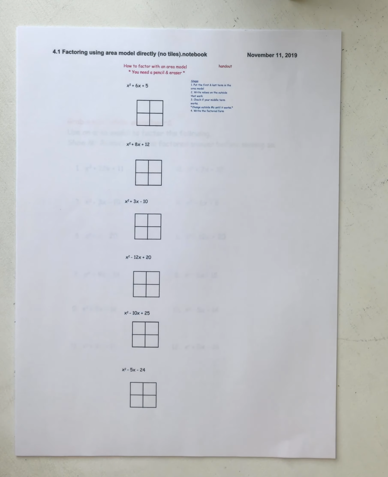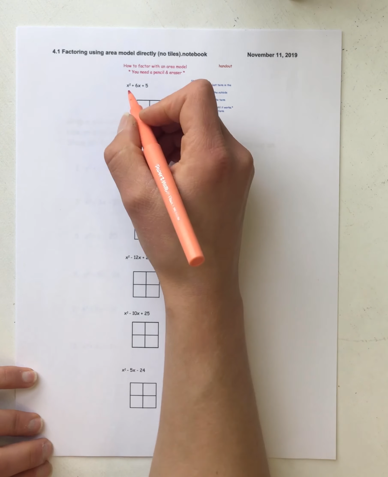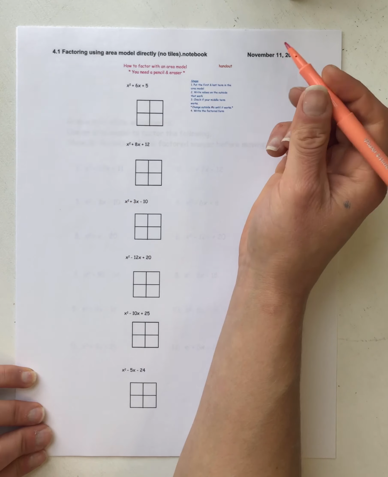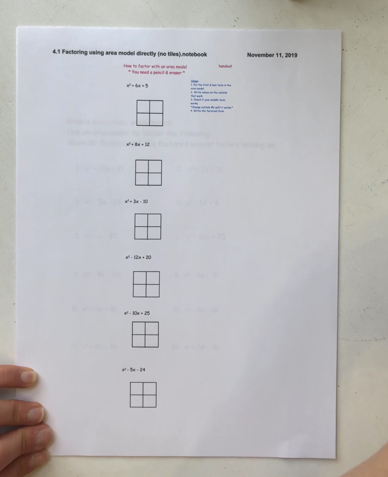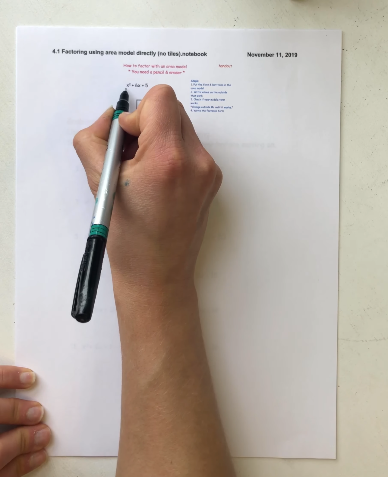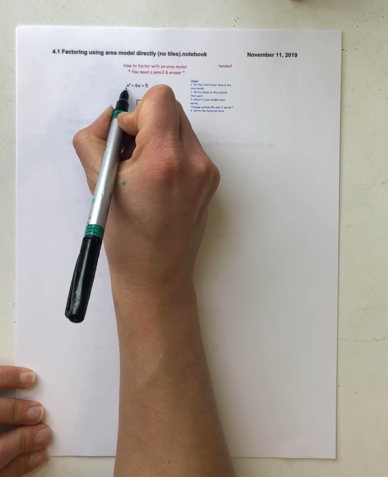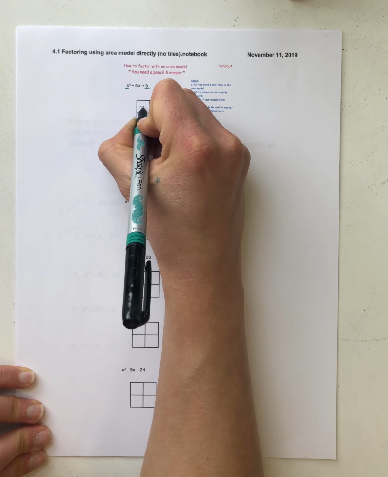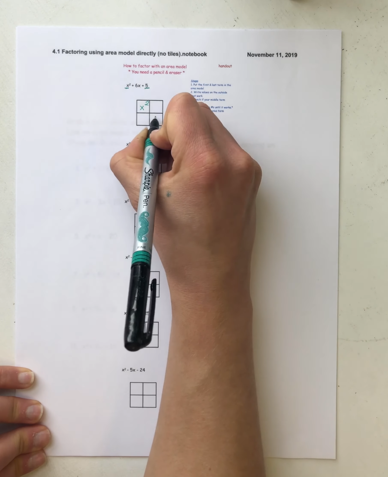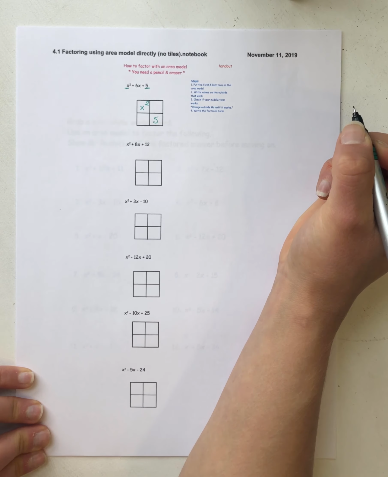So let's practice some together. I'll put that on that side. So we have our equation here, and the information we know is that we can plug this and this already into our square. So x squared goes here, and 5 goes here.